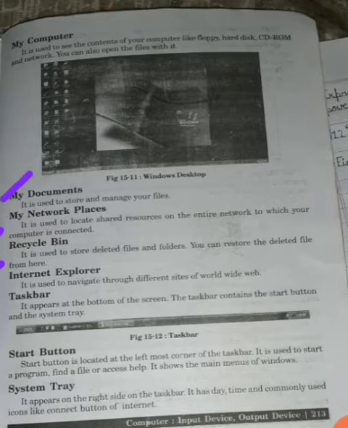Now students, talking about the recycle bin. You know it works like a dustbin, but it cannot store for a longer time. Just look at the word recycle: a bin is where we put waste, and recycle means we can reproduce it. It is used to store deleted files and folders. Whatever files and folders we delete from the computer go to this recycle bin, and from there we can restore them.